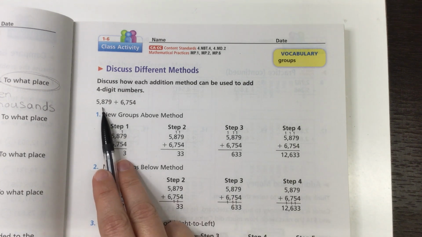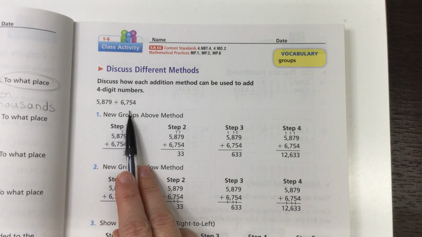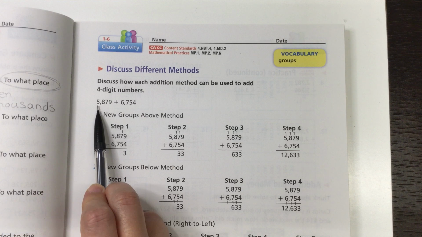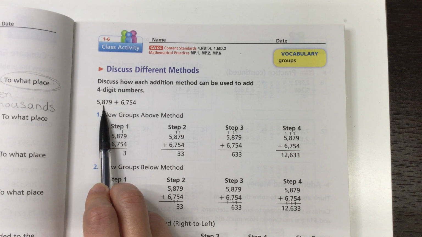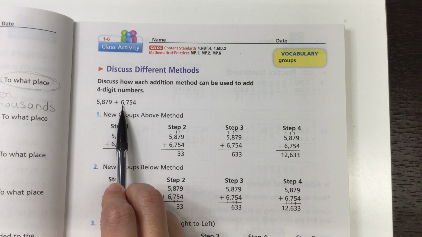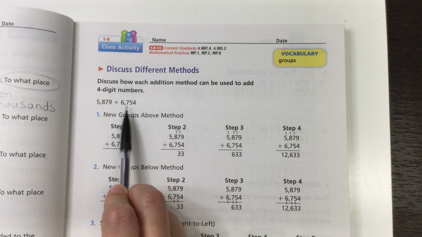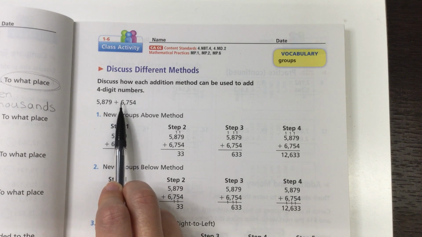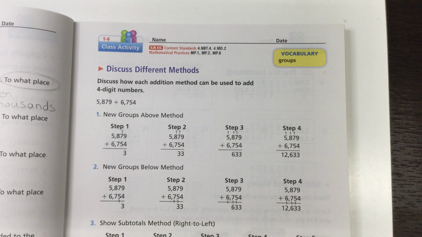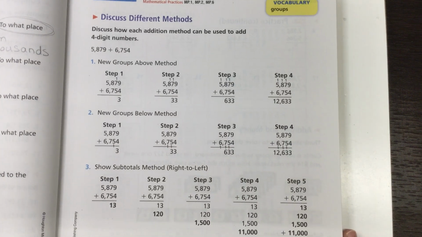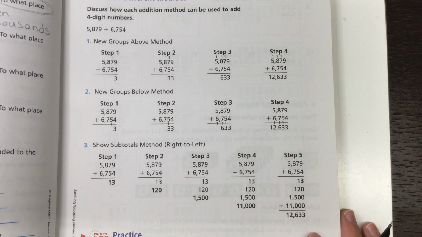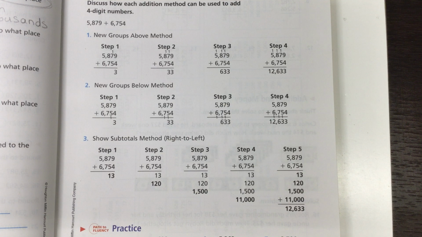So they have the numbers here. I do want you to practice reading these out loud, so go ahead and do that now. 5,879, 6,754. Remembering you always say the word thousand when you get to the comma, and that's the only time you say it. Alrighty, so looking at this is a lot, right? There's a lot of stuff going on here.